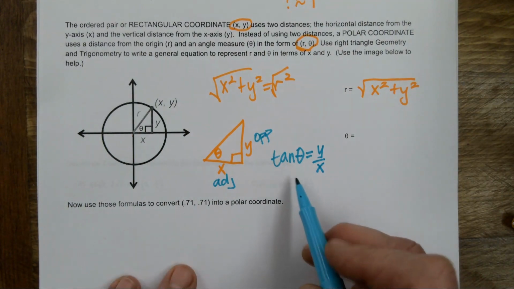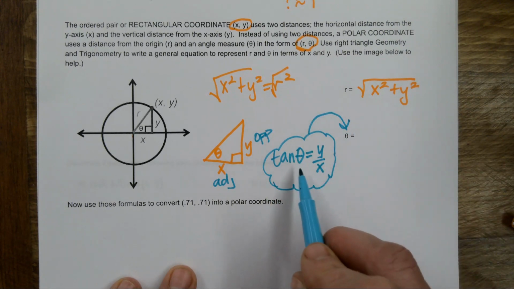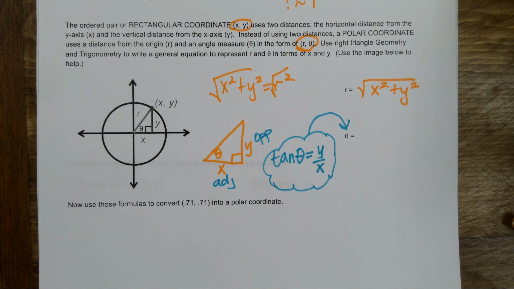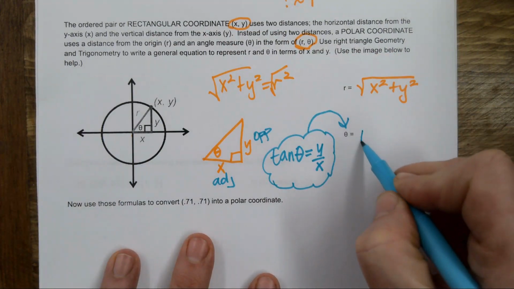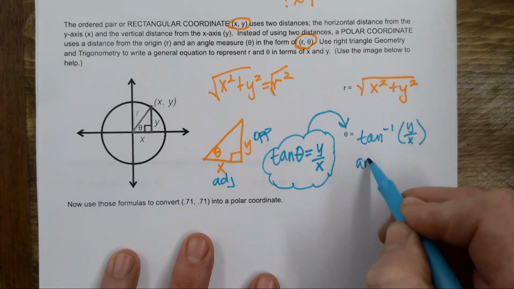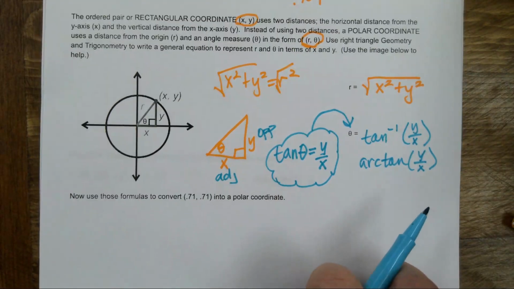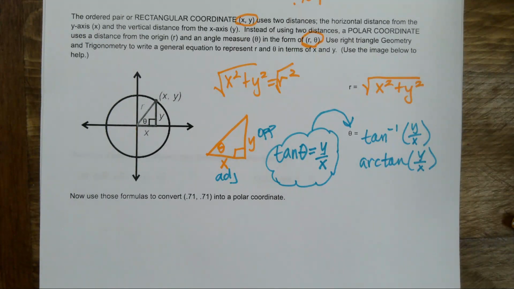Now, when I find theta, I always think about theta in this term, okay? We've done this before. When does the tangent equal, or what angle has to be to make this equal when we're solving equations? In what quadrant would it have to be? But when we're thinking about solving mathematically, we can write it as the tangent inverse of y over x, or we can write it as the arctan of y over x. Those two things mean the same thing. But again, when I talk through it, I'm going to think of theta in terms of solving an equation.